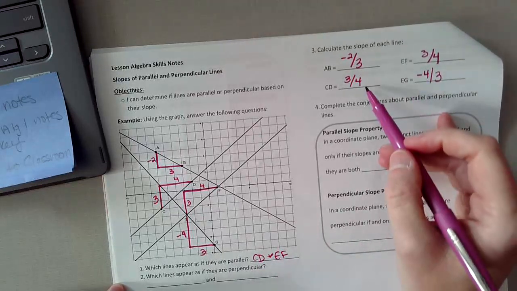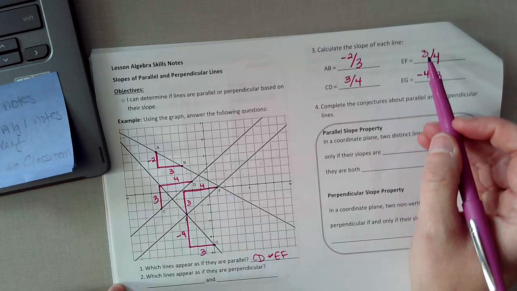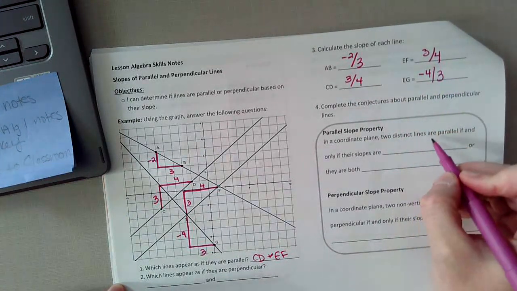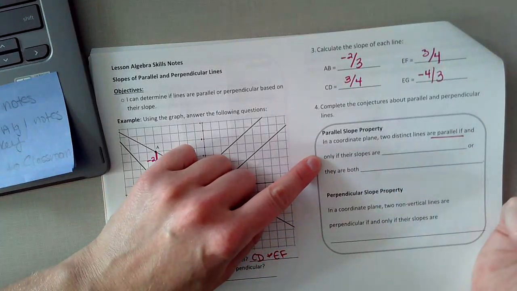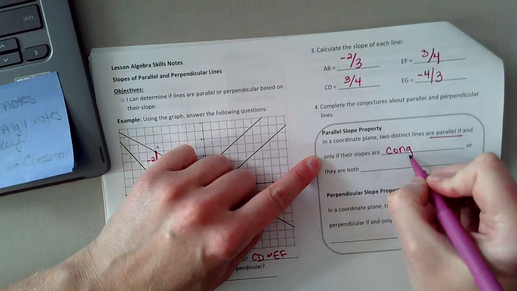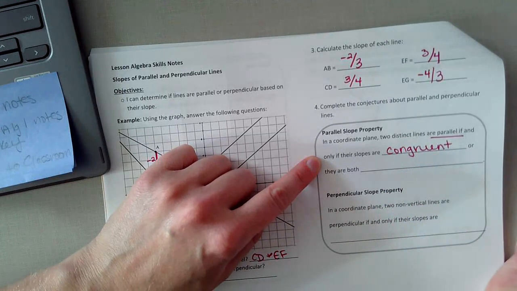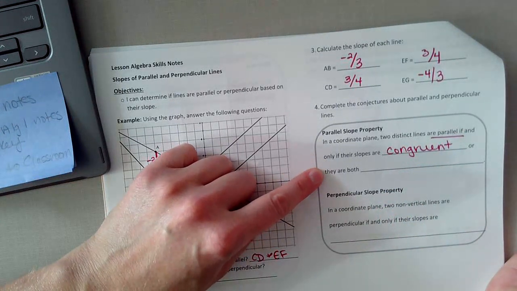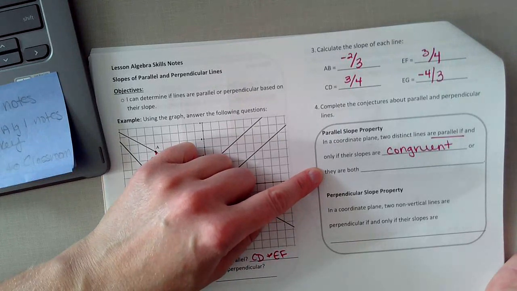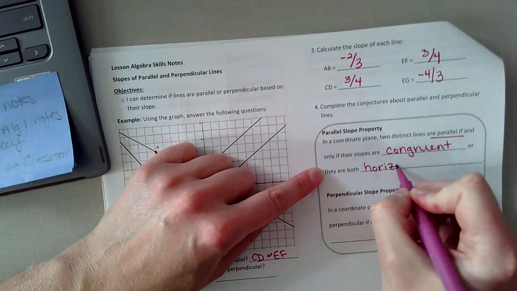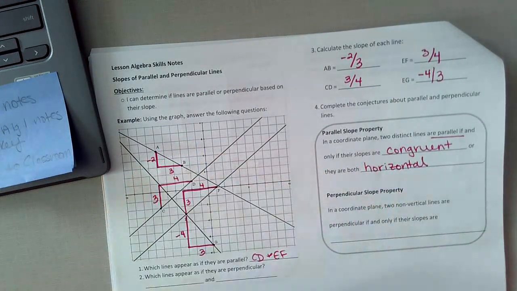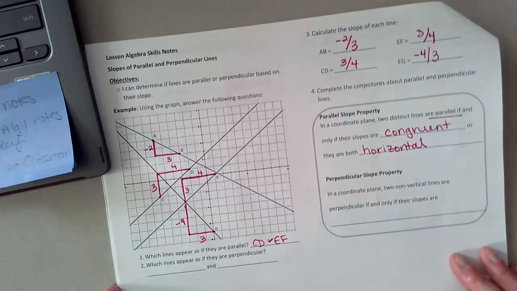Now, when I look at this graph, it does appear that CD's line and EF's line look parallel. And if I look at CD and EF, they have the same slope. So when two lines are parallel, their slopes are congruent, or it could be that these are the exact same line right on top of each other, or it could be that they're both horizontal lines, because a horizontal line and another horizontal line would be parallel.